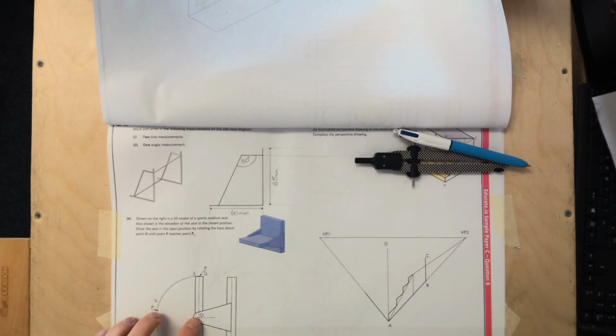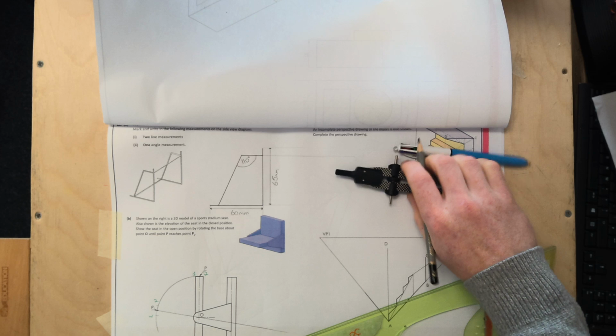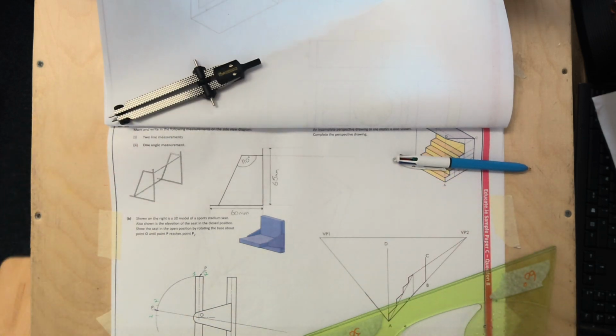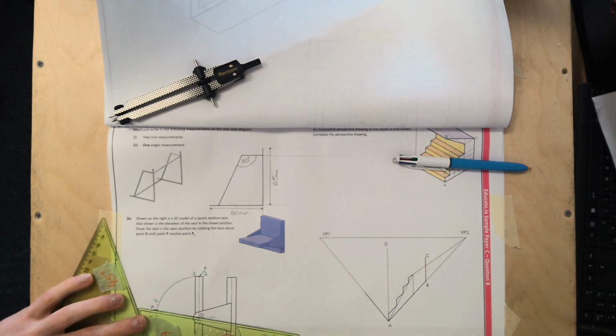P is going to get joined to O and continued on. That's our center line basically. Okay, that's our center line. I'm also going to continue on lines number 1 and 2 parallel with that line we've just drawn. Parallel.